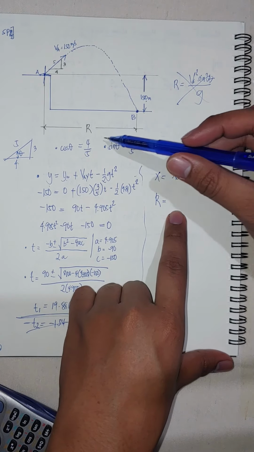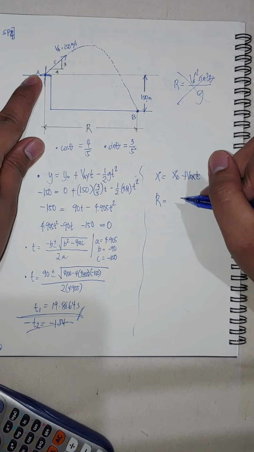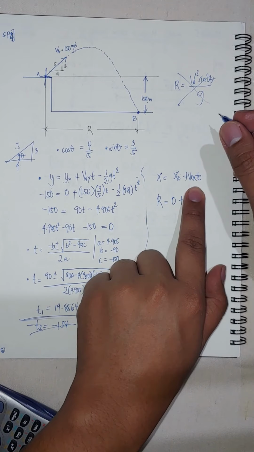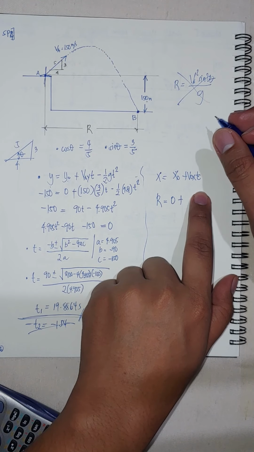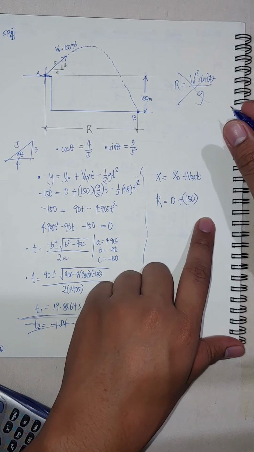So our R, which is x, is the initial position along the horizontal component, that is 0, plus the initial velocity along the horizontal component, 150 cosine theta.